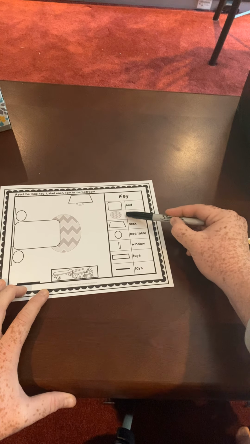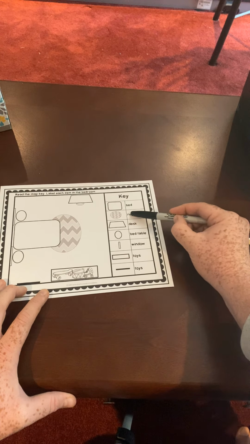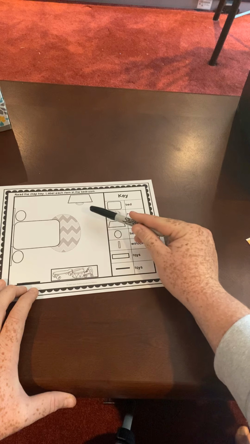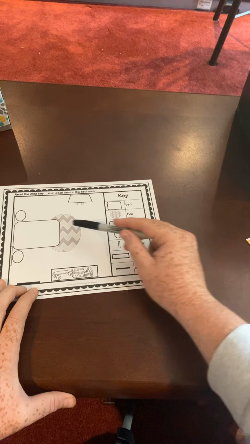This looks like an Easter egg to me, but it is actually the rug. So we know that's right in the middle. The desk is right here. Bed tables on each side.